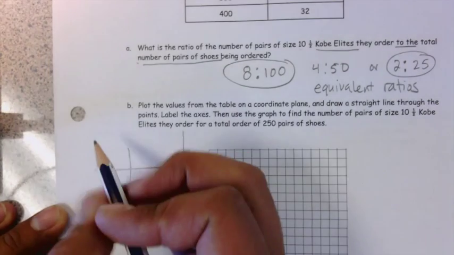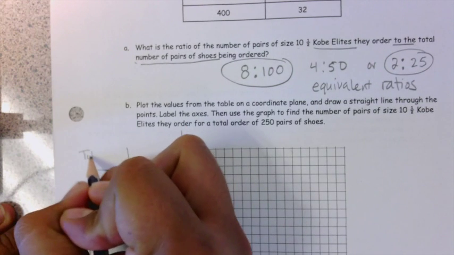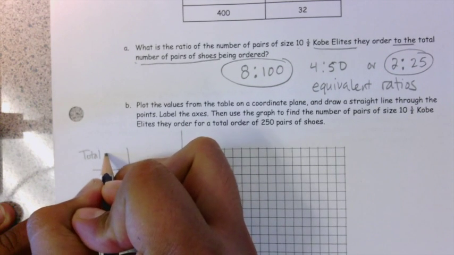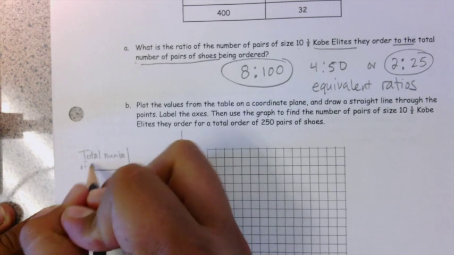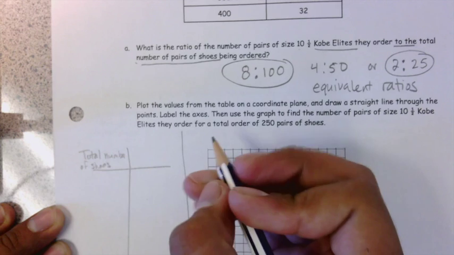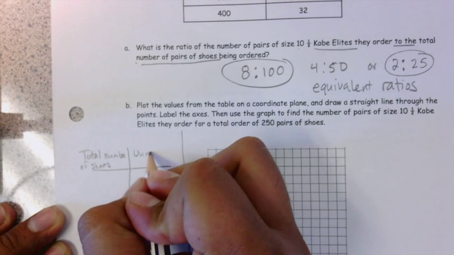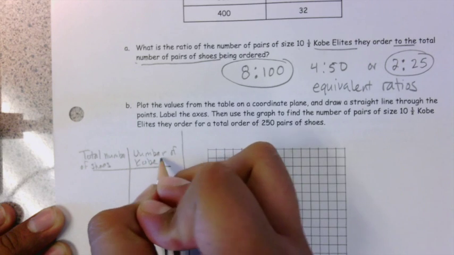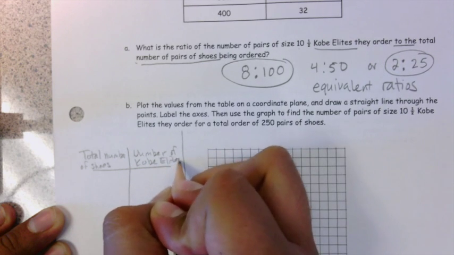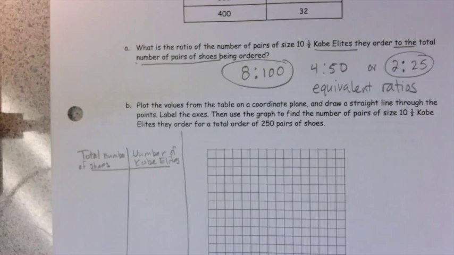But I'm going to make it shorter just because of time. Total number of shoes. Number of Kobe Elites. We've got to change this too. Kobe Elites aren't even in style anymore. It's all about the Ultra Boosts or the Yeezys.